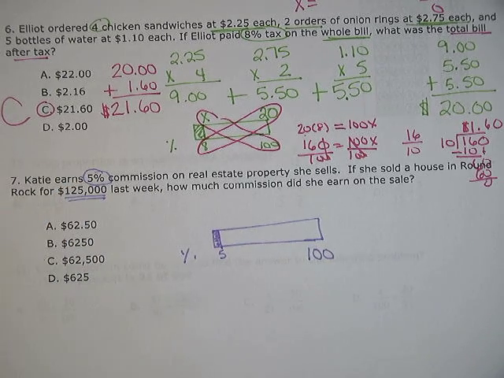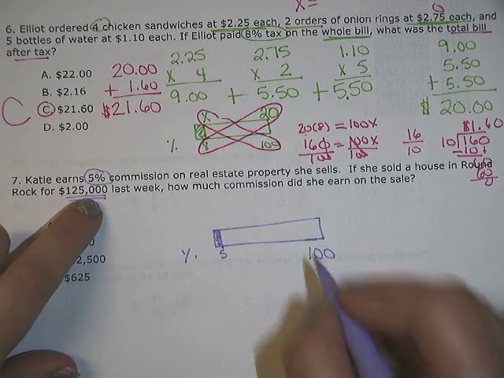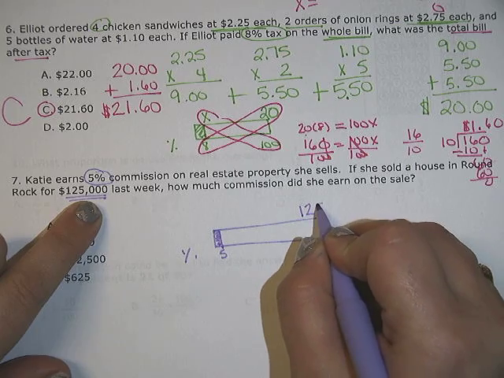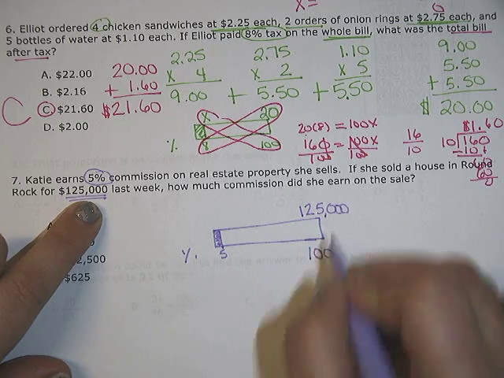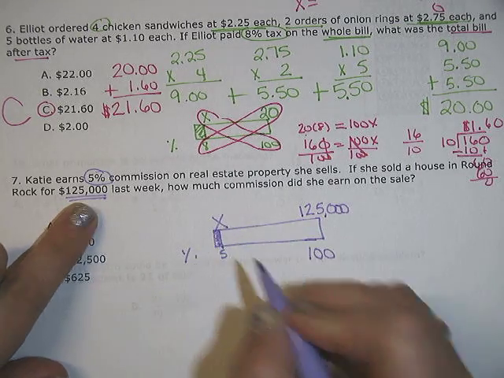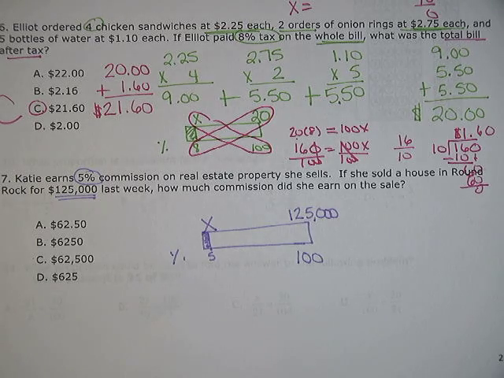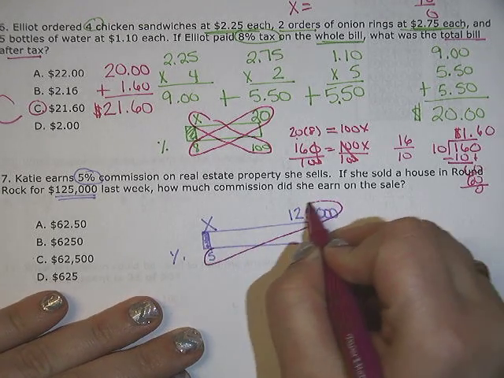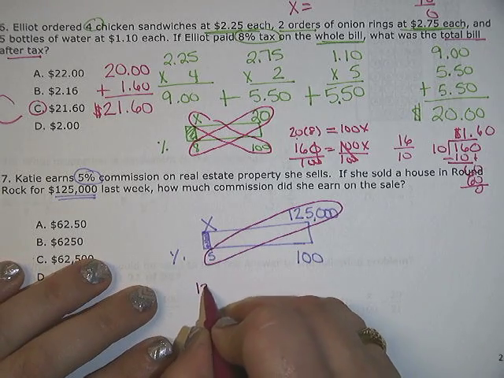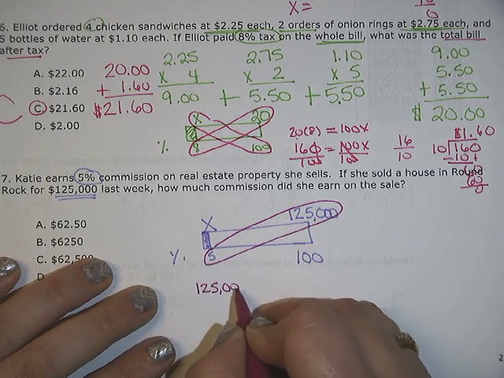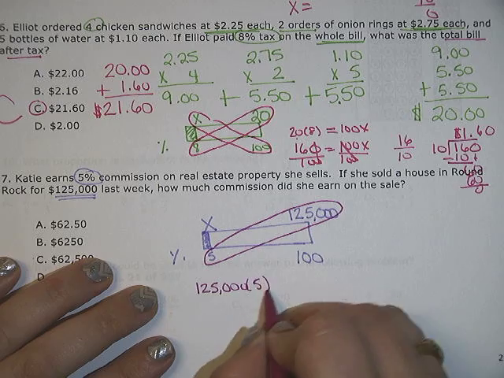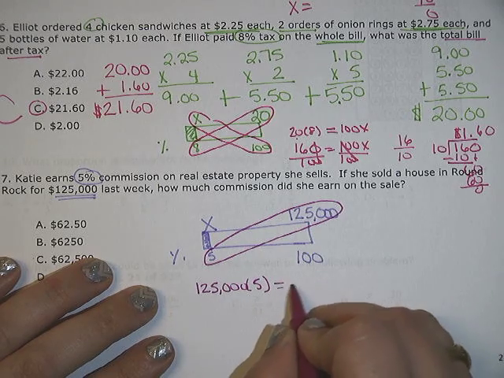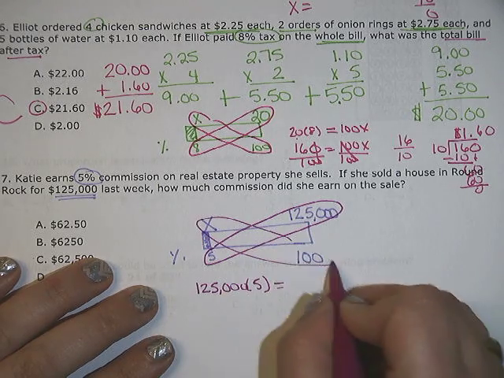So I'm going to draw my percent bar. I know this whole percent bar is 100. And I know I'm looking for a little tiny piece, 5%, this little bitty guy right here. Now I know that the house was $125,000, so that's the total over here. And I don't know my commission, so that is X.